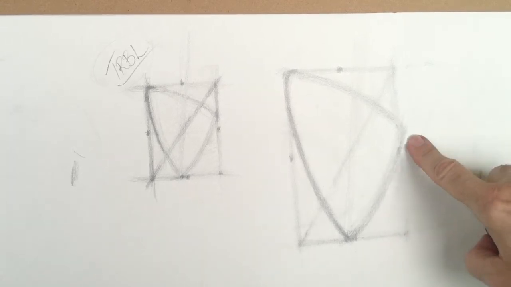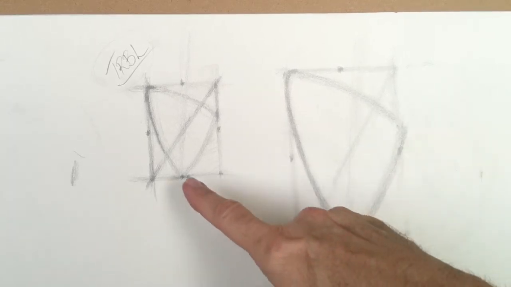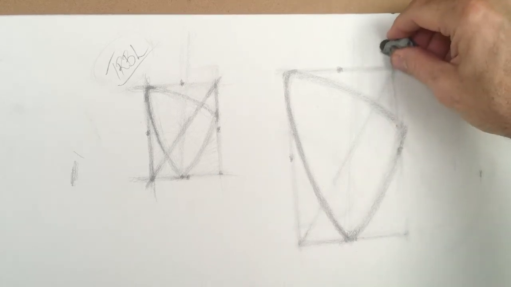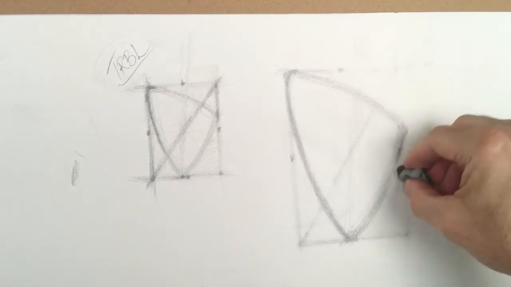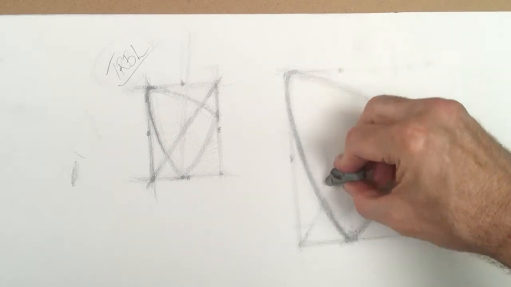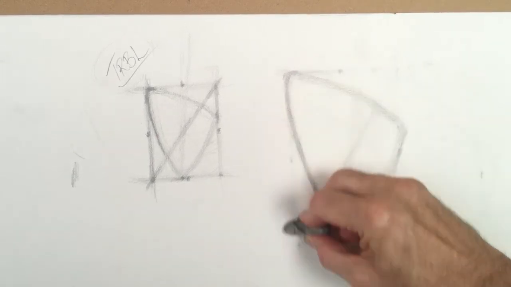But you can see that I've adjusted to the point where I wasn't quite sticking to that initial bounding box. If I wanted to, I could keep adjusting and correcting.